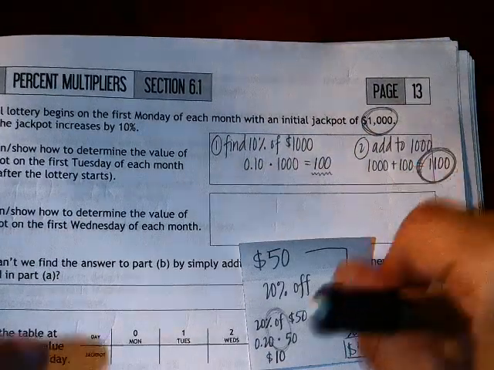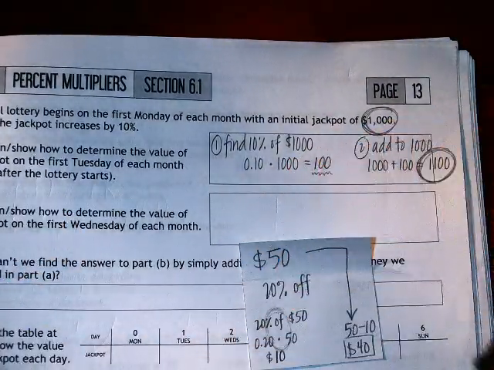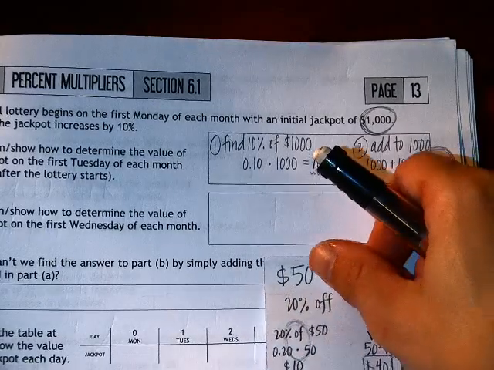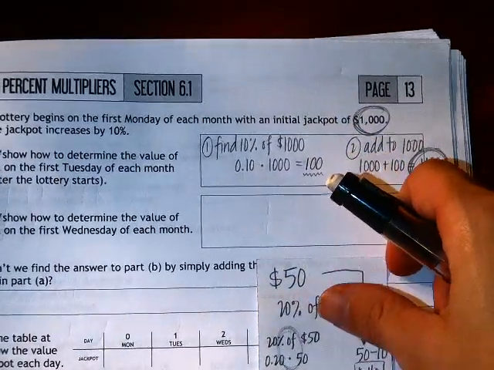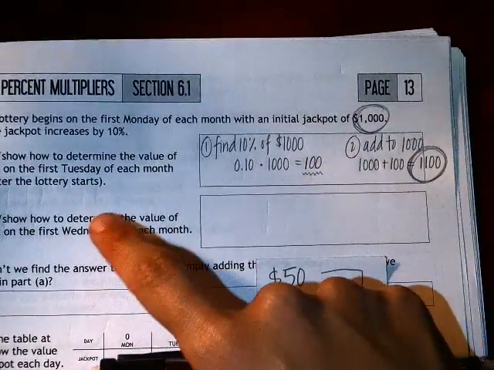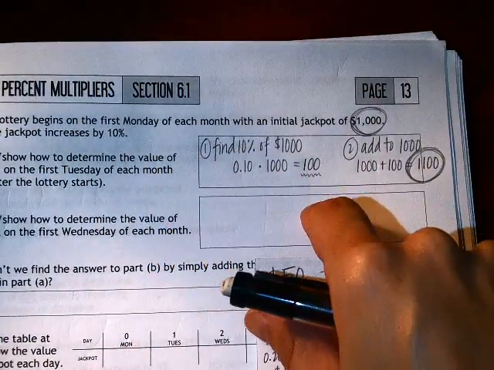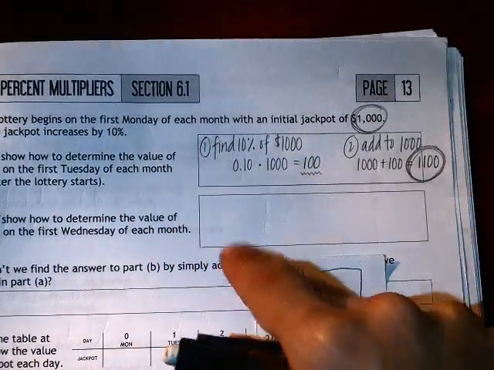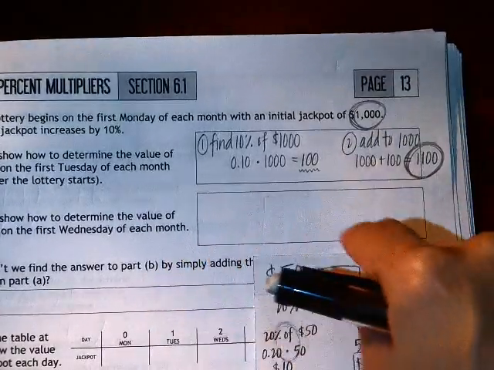If you had to keep going and going, you could actually go even further by simply repeating that process over and over. You want to find Thursday? Well, find 10% of Wednesday and add it in. You want to find Friday? Then find 10% of Thursday and add it in.